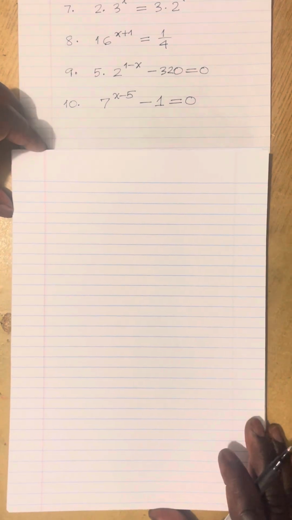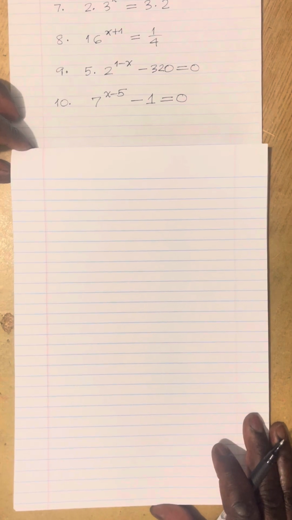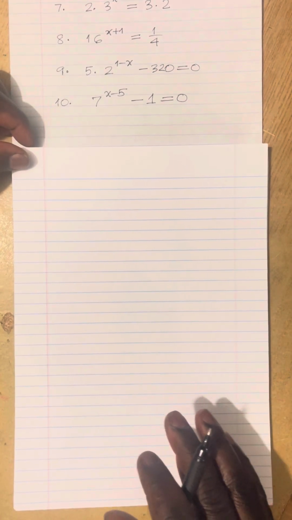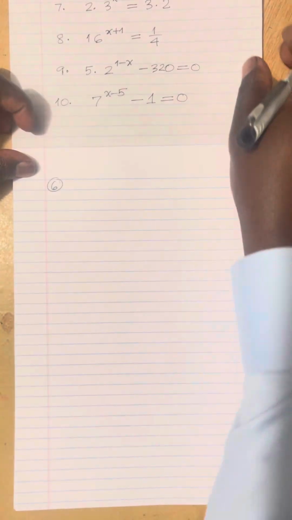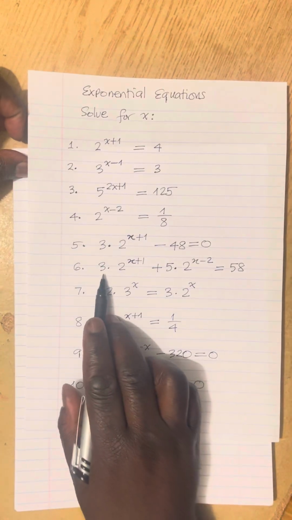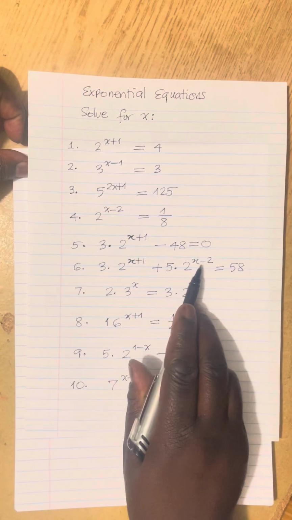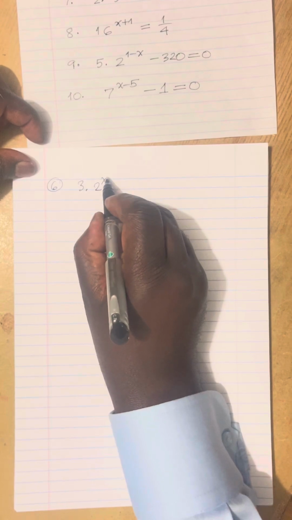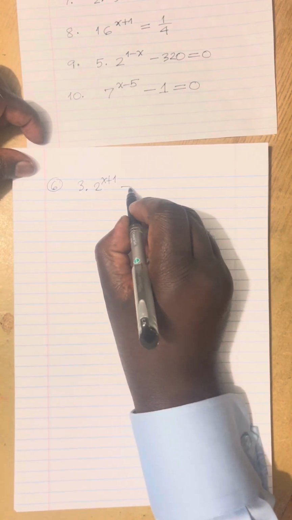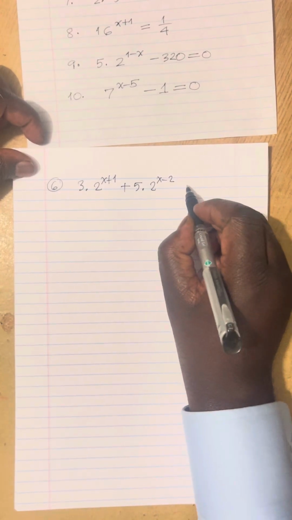We have many questions, remember. So please pause this video if possible and attempt these questions, then get back to the video to just check what your solutions are. Number 6, we have over here 3 times 2 power x plus 1 plus 5 times 2 power x minus 2 equals 58. So 3 times 2 power x plus 1 plus 5 times 2 power x minus 2 equals 58.